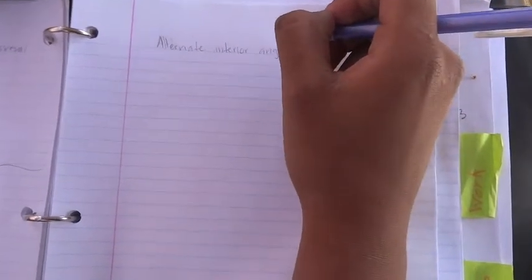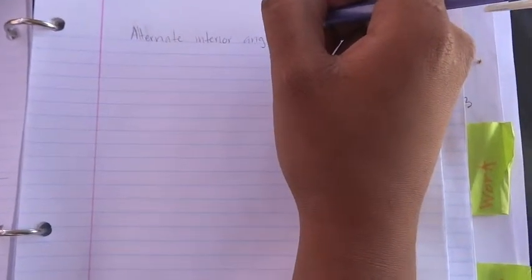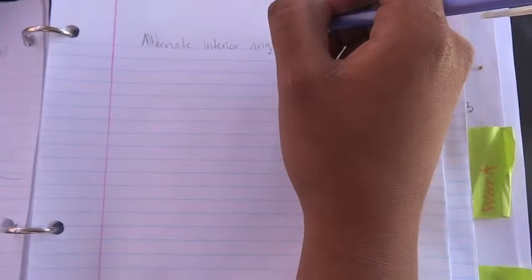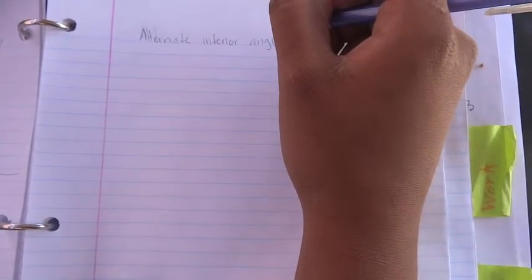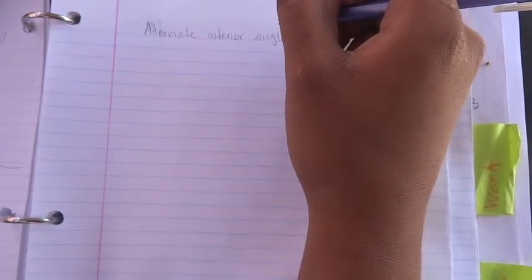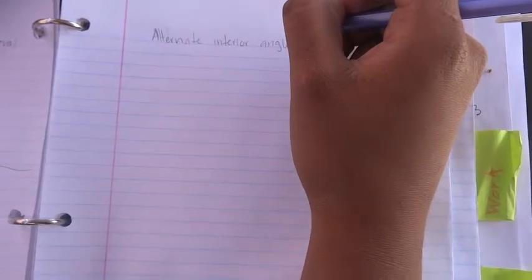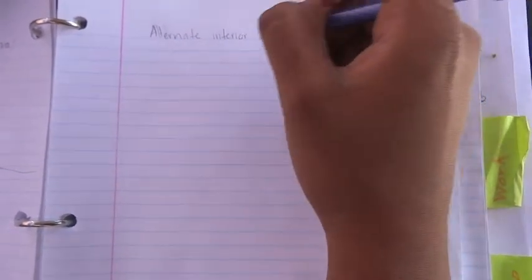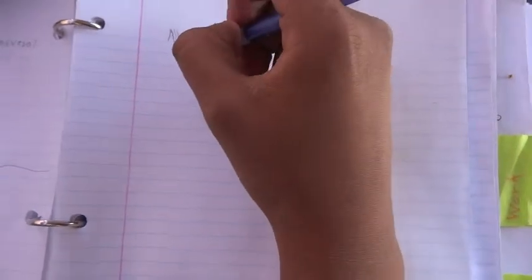Alright, so the alternate interior angle theorem is when two parallel lines are cut by a transversal, and the resulting alternate interior angles are congruent. So let me show you an example.